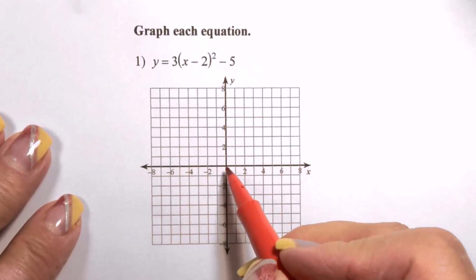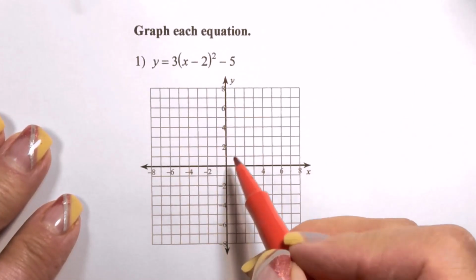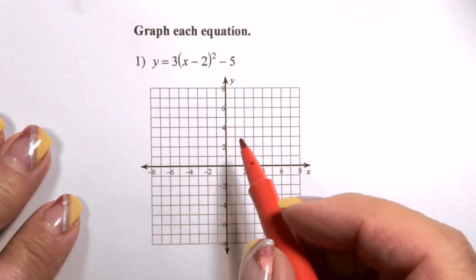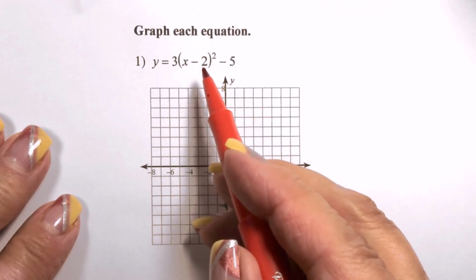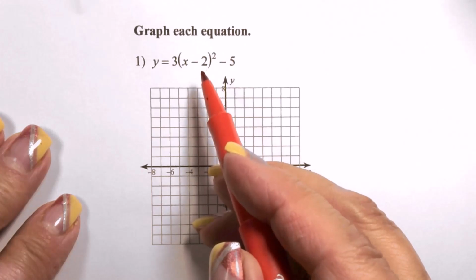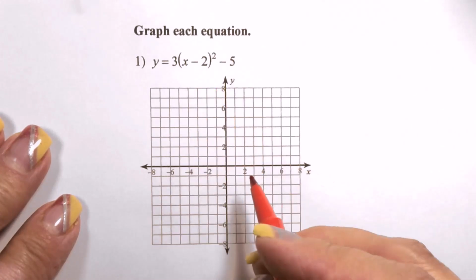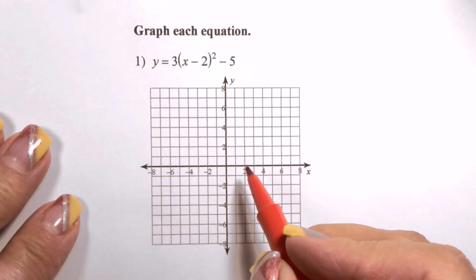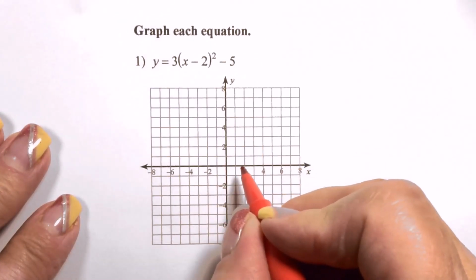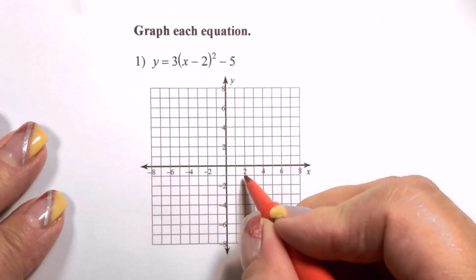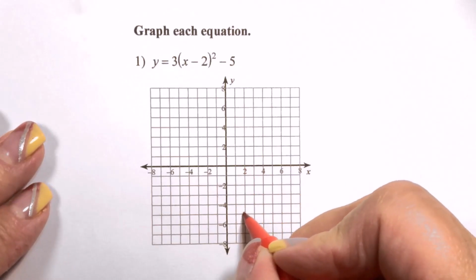Starting at 0, 0, how is that point going to move? Well, the -5 tells me it's going to drop 5. And the -2 on the inside means it's going to go the opposite direction of -2 then. So it's going to go forward 2. So instead of being at 0, 0, that vertex is going to go over 2, down to the 5, right there.